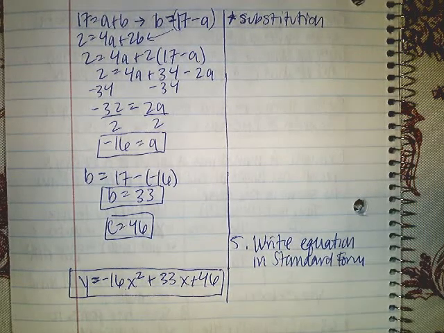All right, so that's it for today's lesson. We will practice these some more in class, but make sure you write down any questions, comments, or concerns you have so we can go over them together.